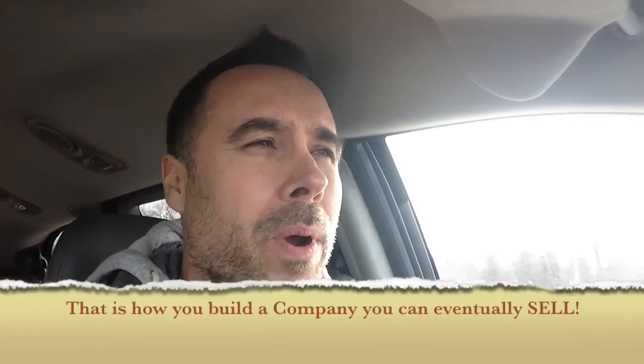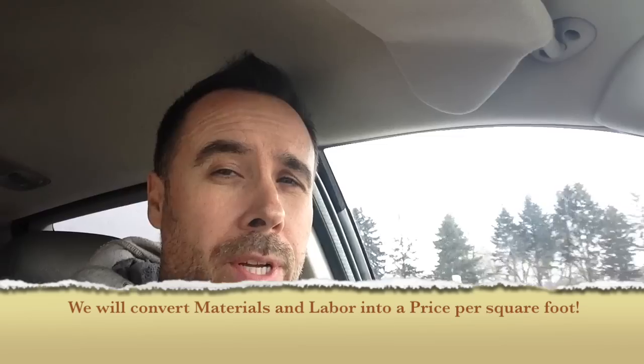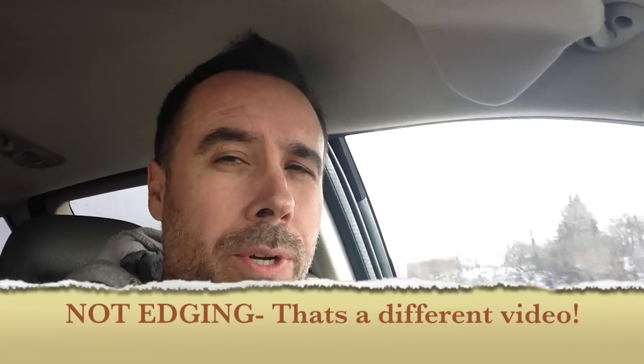I'm going to walk you through the process, and we're going to start with mulch. Mulch is something that you may come across, but there is a way to define how you bid it. So get ready, because we're going to work on that. Now, when I talk about bidding mulch, we're going to break mulch down into its two basic components, materials and labor. What we're going to focus on for this video is the material cost of the mulch.